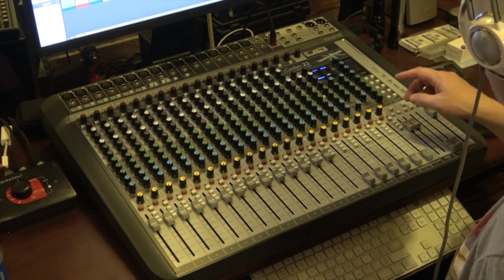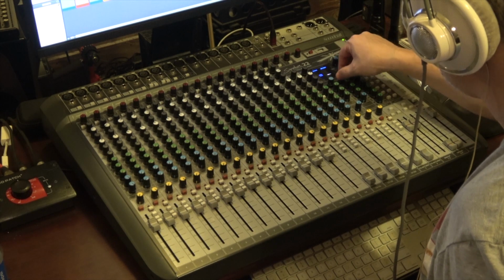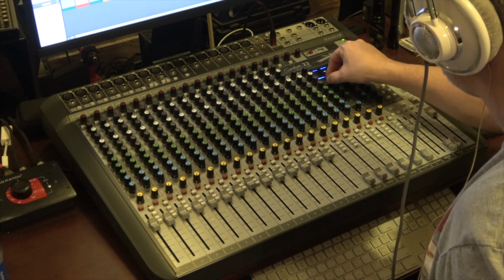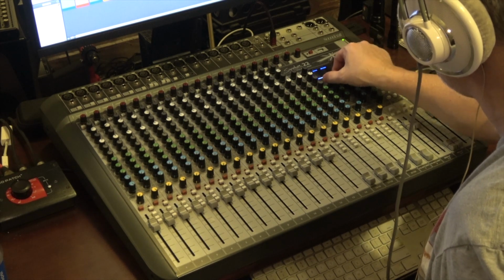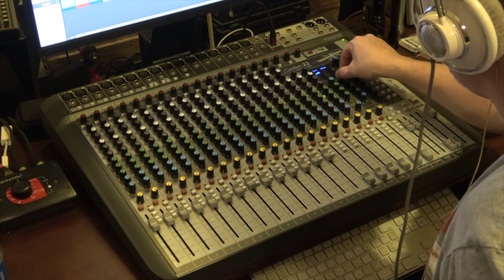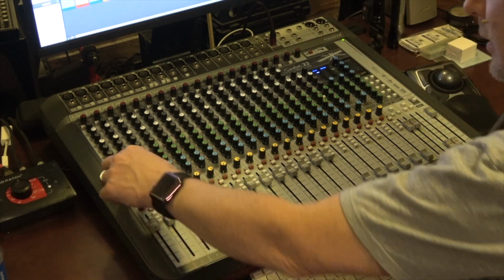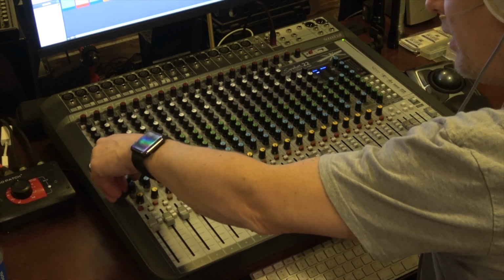So for right now, let me get this back to plate and this back. All right, so I've got both of these back to the default. I'm going to turn these back down, and I'm going to now pass audio into channels 1 and 2. I'm going to do a stereo example.